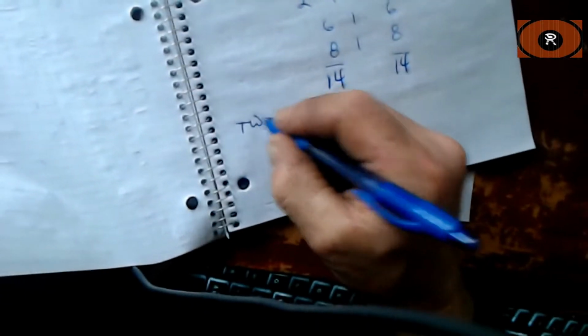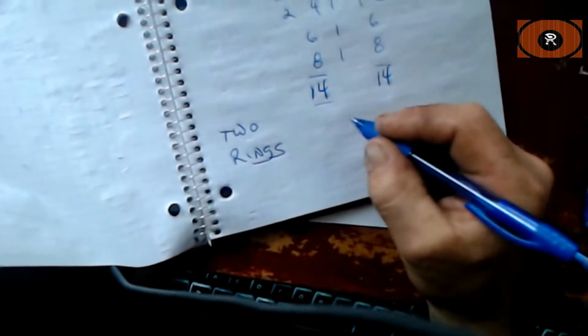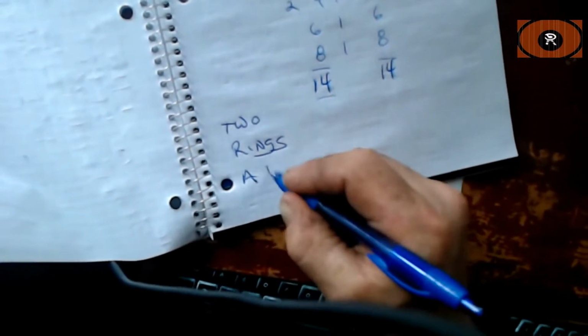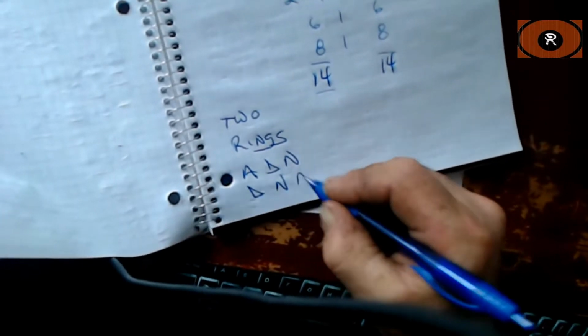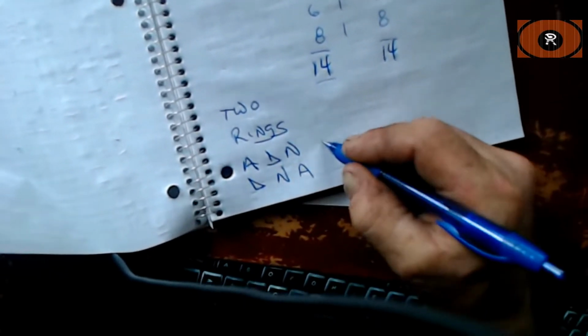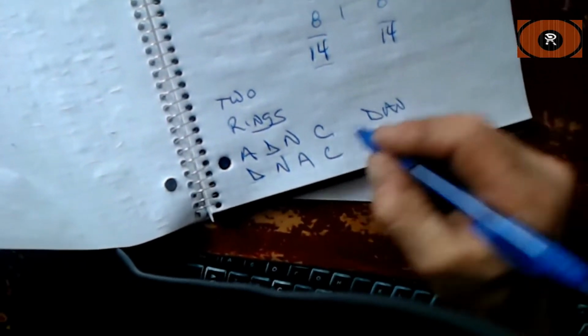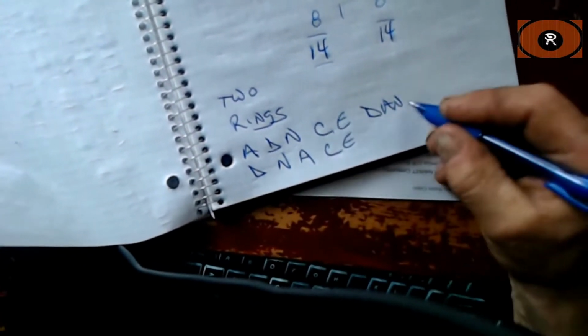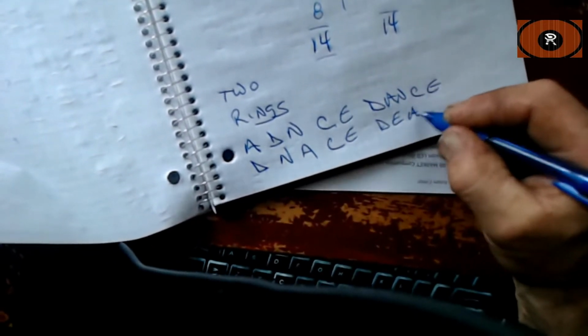We have 2 rings. We have A, D, N, D, N, A, C, C. The dance, the deacon.